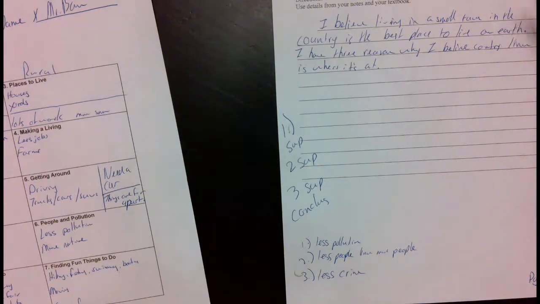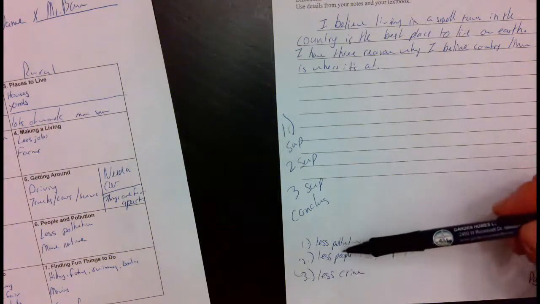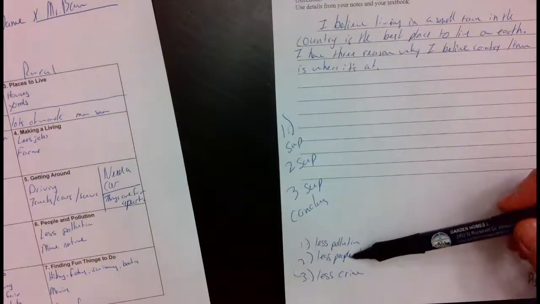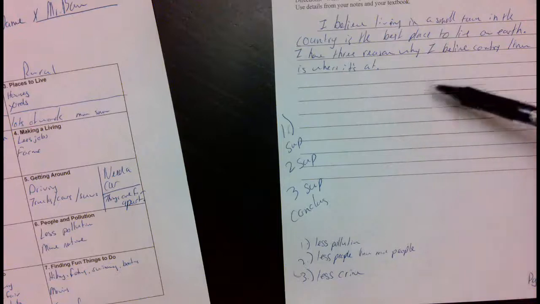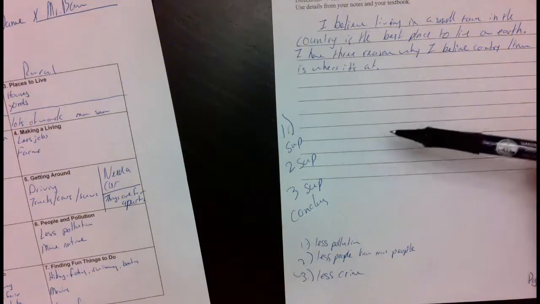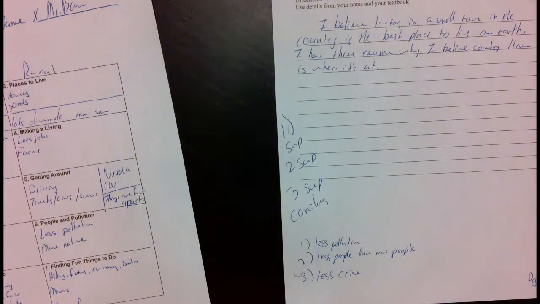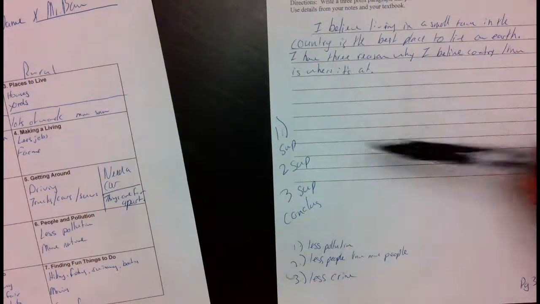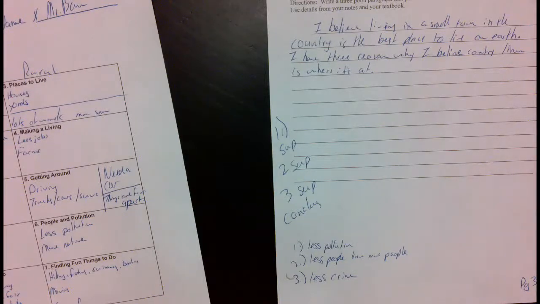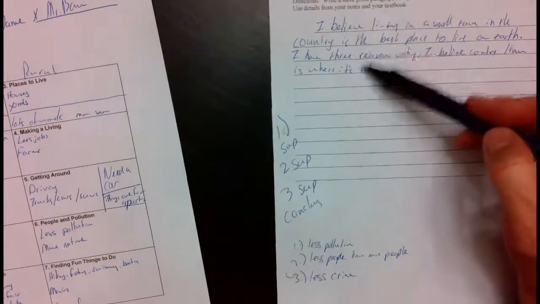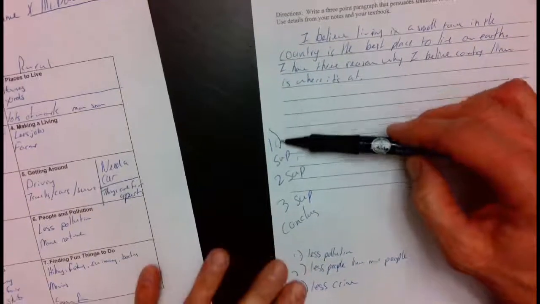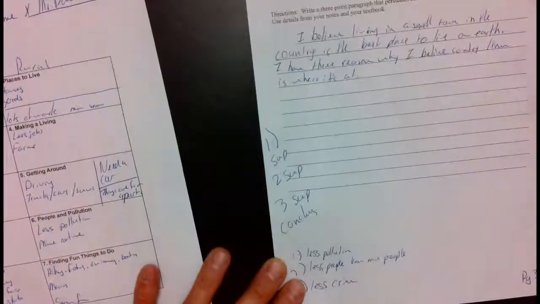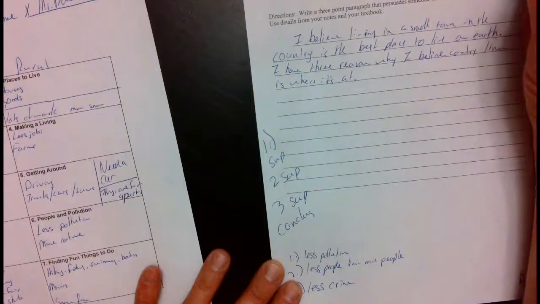My second reason to live in a small town is because there are less people. Because we live in a small town, there are fewer people around, which allows you to get to know everybody, period. My third one is there is less crime in a small town, and then my support. There's less crime in a small town, and then I give my reason. So you already got 2 sentences, and you got these 6 more, and your conclusion will give you a total of 9 sentences.